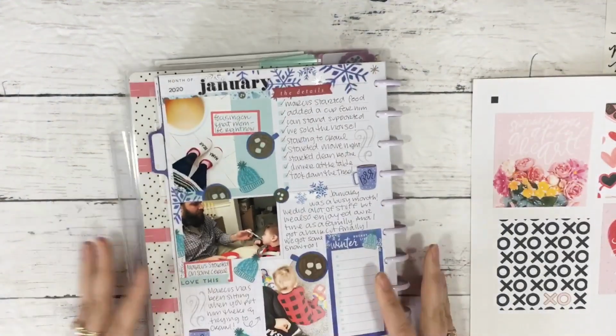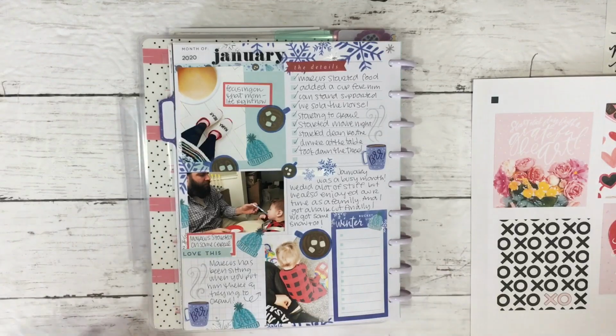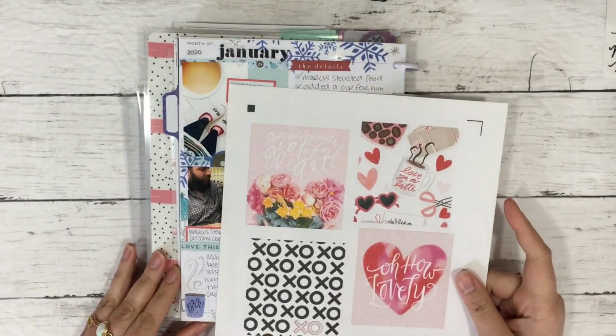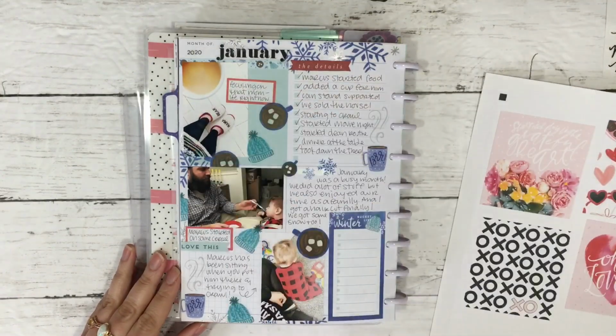I have my bills on the other side, that's why I pull it out of the frame. But I created this one for January with some stuff that we did for Marcus and myself and just things that we did as a family.